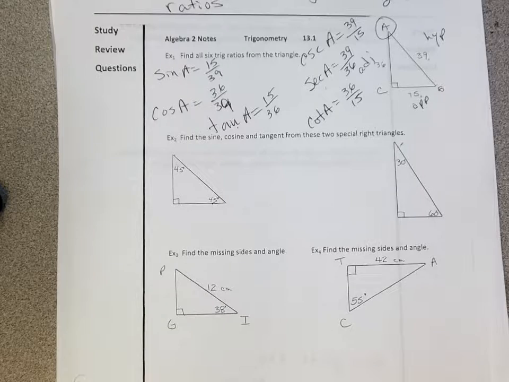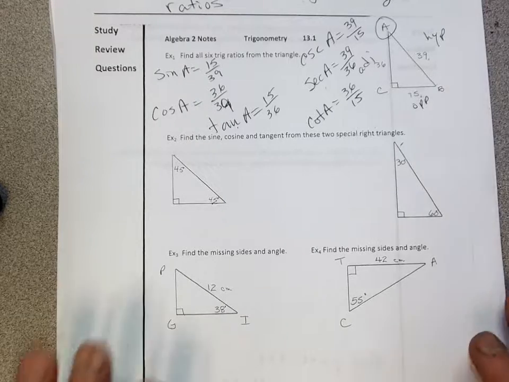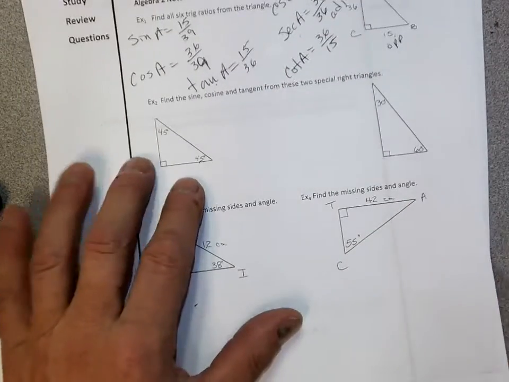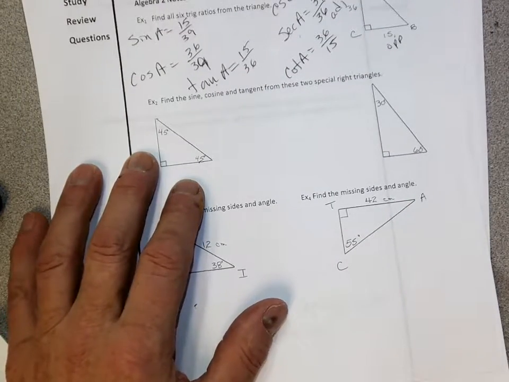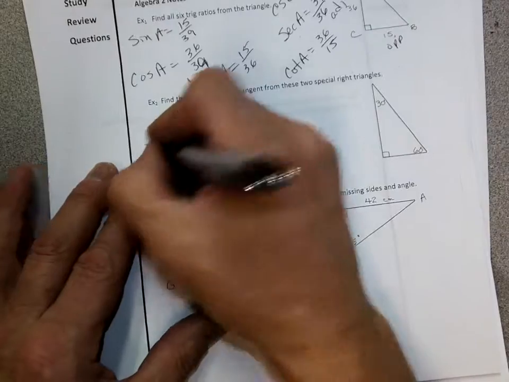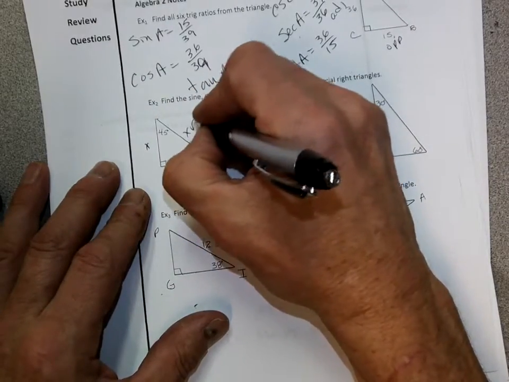Okay? All right. Example 2. Find the sine, cosine, and tangent from these two sides of the right triangle. Okay? So check it out. What do we know about a 45, 45? Take a look at it. 45, 45. I think this x squared is 2, okay?